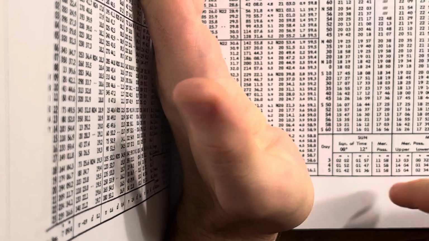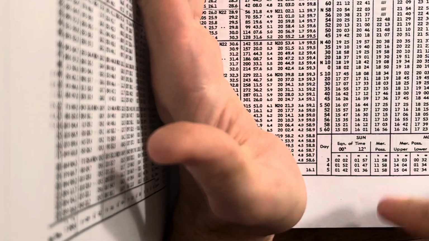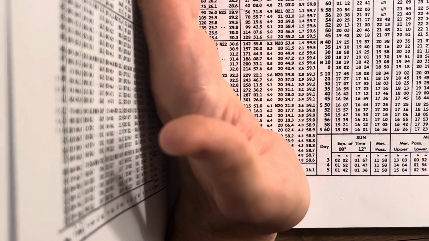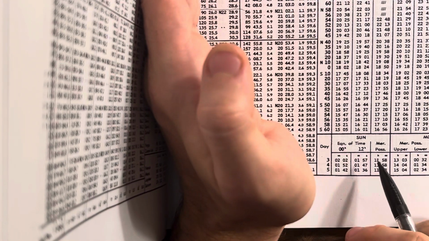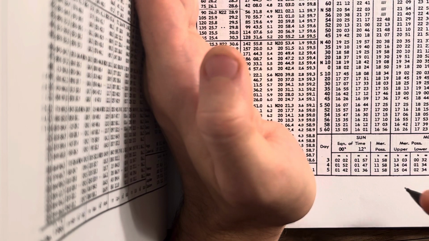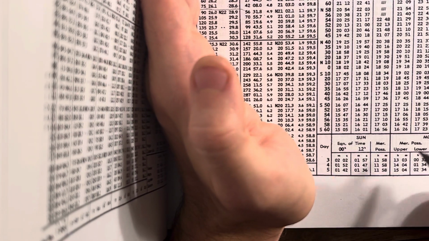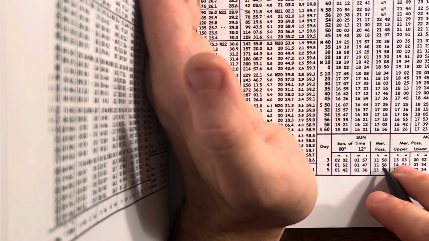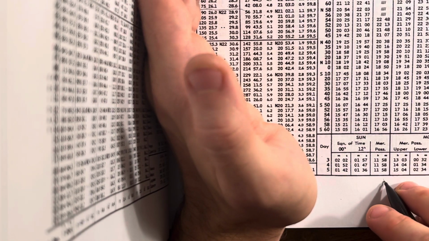Now, like I said, things fluctuate slightly, but it fluctuates within a day consistently. So if you can see right here, meridional passage is 11:58. If it's 11:58 at Greenwich, local time when the sun is directly overhead, at 60 degrees west, local time, it will also be 11:58. It will be consistent for every time zone.